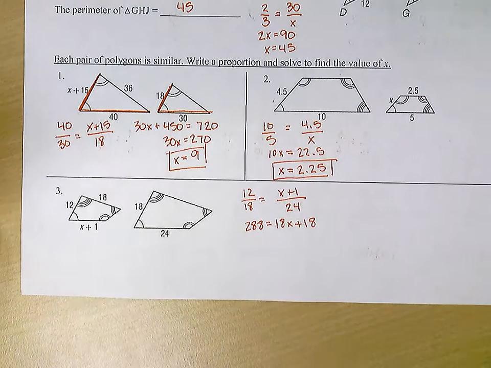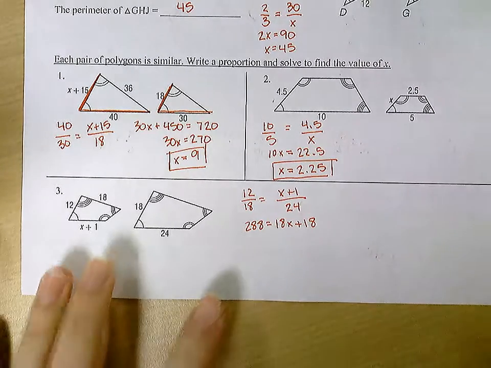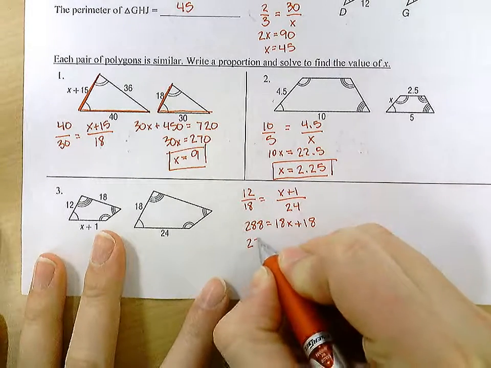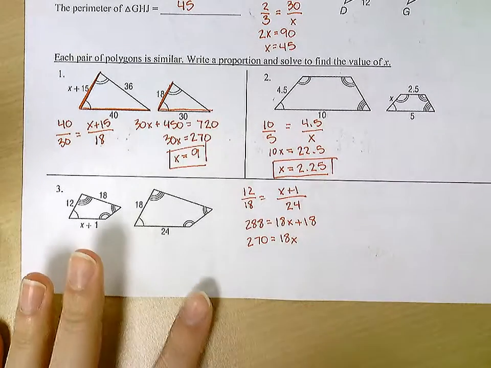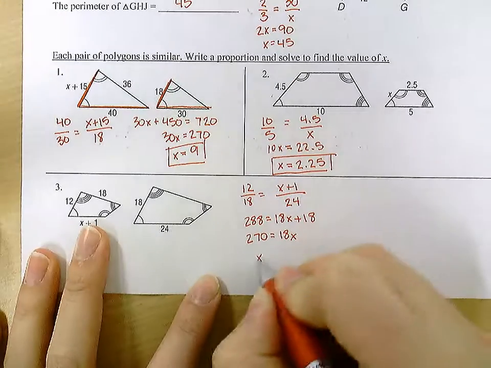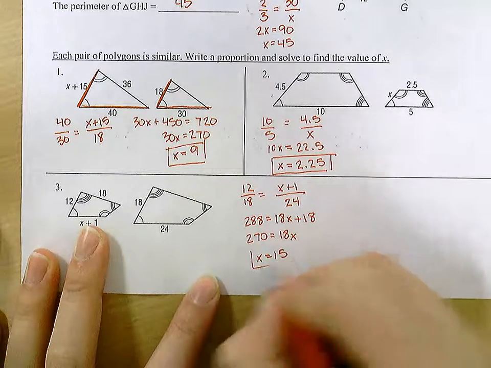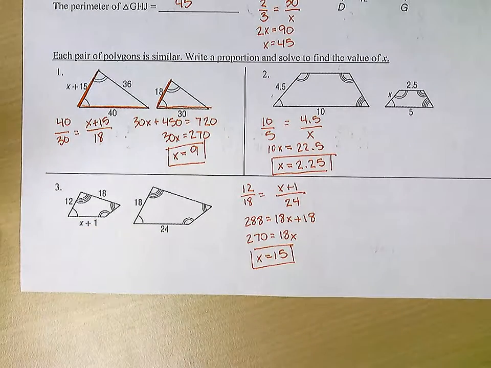Again, make sure you distribute. So I have 270 is equal to 18x. Divide by 18. And you do get x is equal to 15. Okay, any questions?